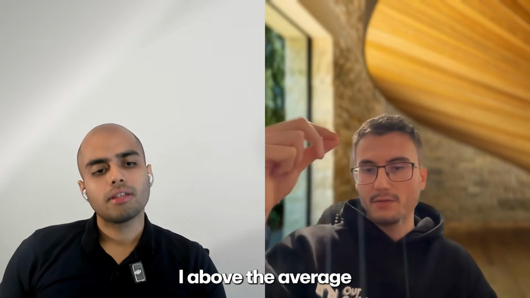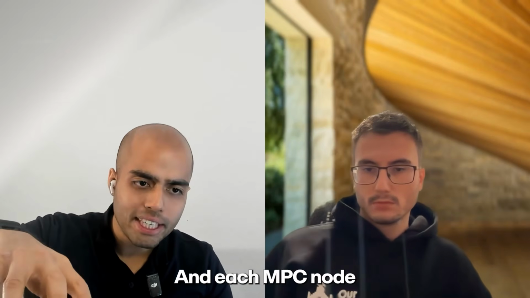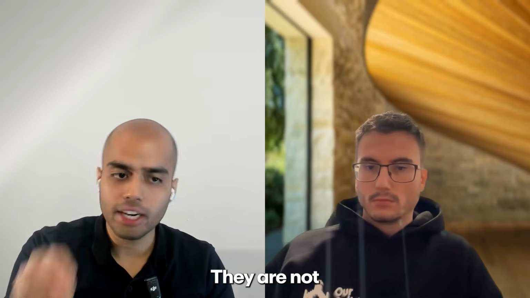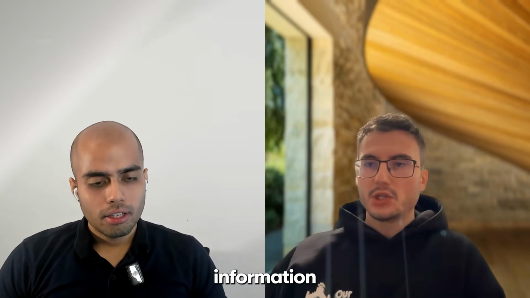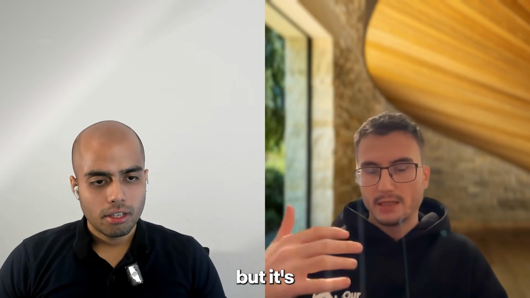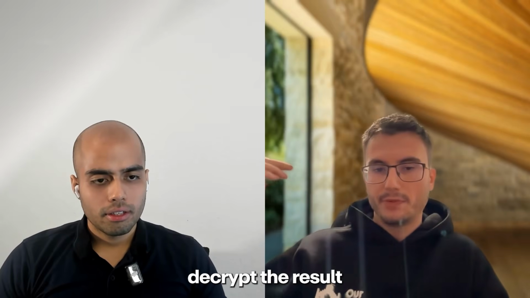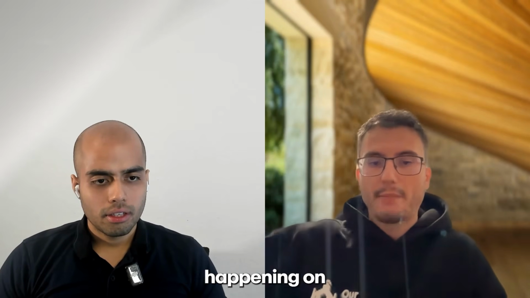Hey, am I above the average or below the average? And each MPC node is only getting encrypted shares. They are not getting the full data, right, when they are doing the computation. So in the context of digital identity, you can have information that people can compute over, but it's encrypted information, and they can decrypt the result of some computation happening on encrypted state.